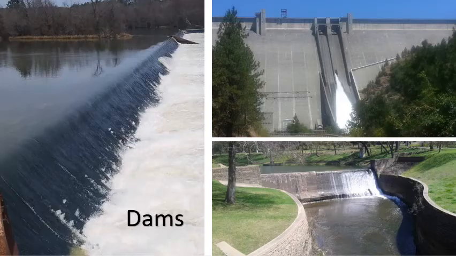Now, dams. Dams are another way that we can control the amount of water. Remember what a dam does? It controls the amount of water that flows through a river. And if we know it's going to rain a lot, and we're likely to get a lot of extra water going into a river, and I know that river is going to move a lot of stuff that I don't want moved, I can hold the water back behind the dam.